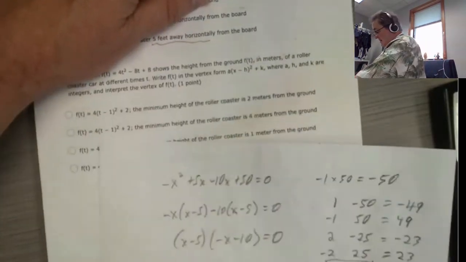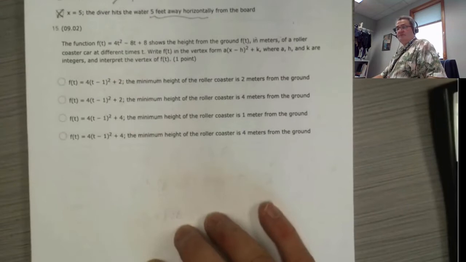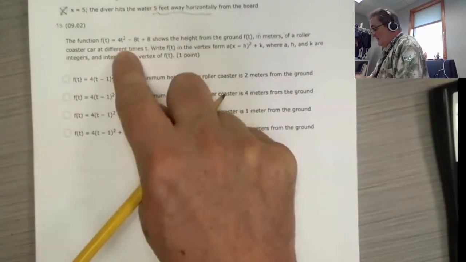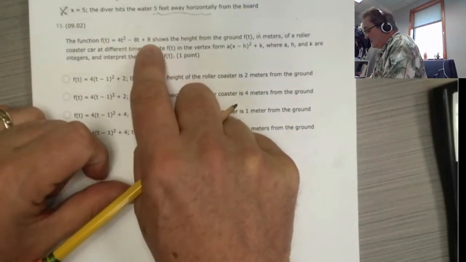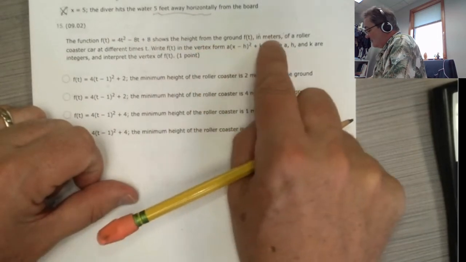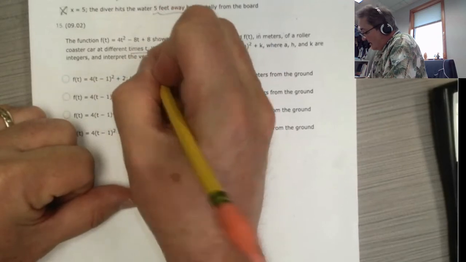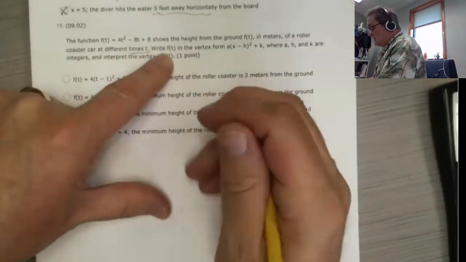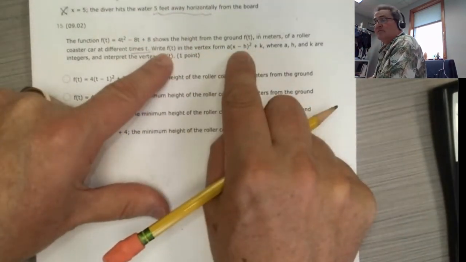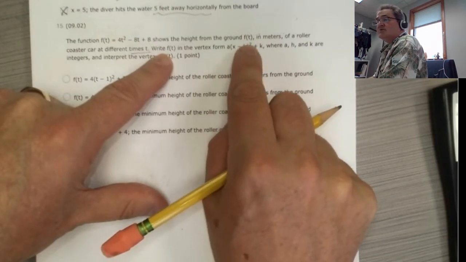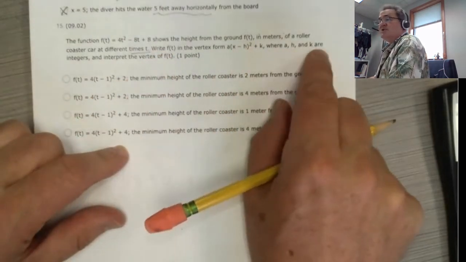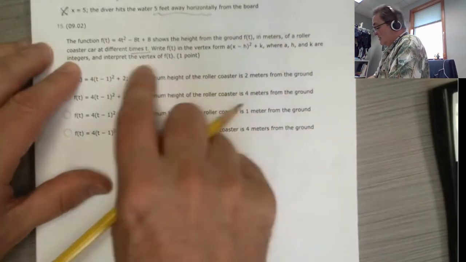All right, let's do the next one here. All right, so function f of t equals 4t squared minus 8t plus 8 shows the height from the ground in meters of a roller coaster car at different times t. So t is time. And he wants to write this function in vertex form, a times (x minus h) squared plus k, where a, h, and k are all integers. And then interpret the vertex.